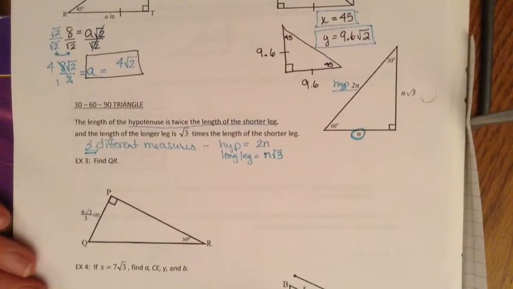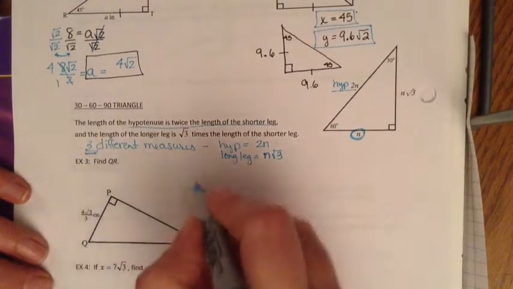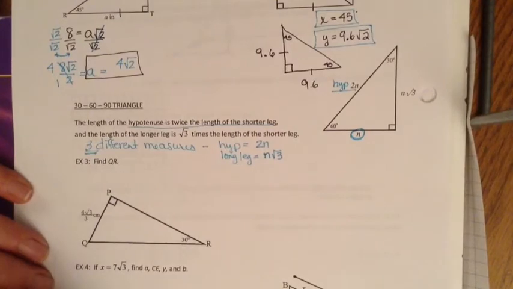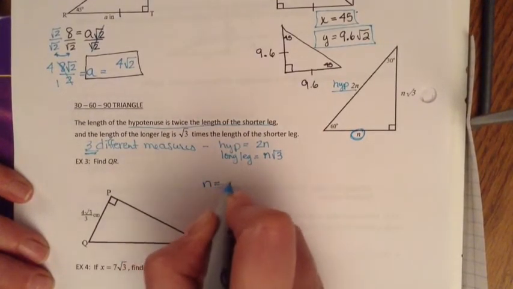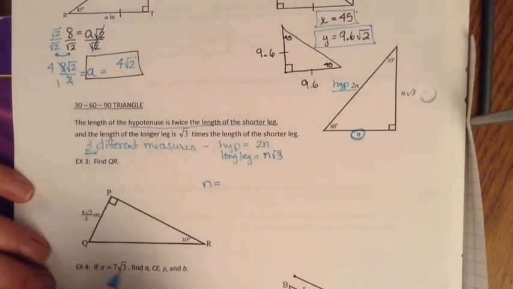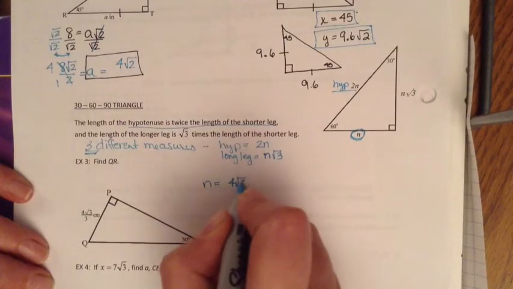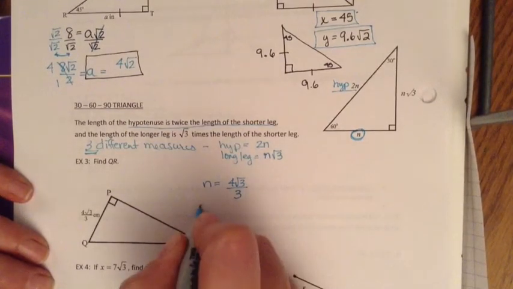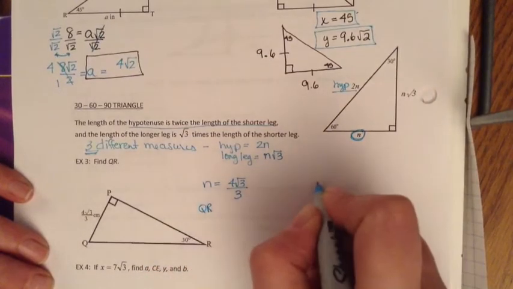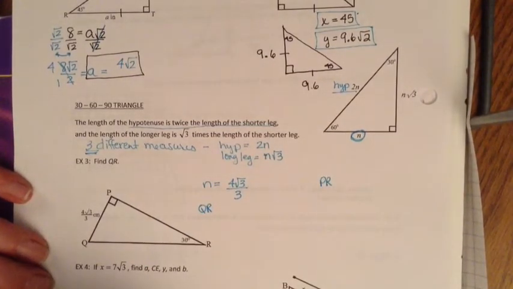So let's look at example 3. It asks us to find QR. So I have a 30, 60, 90 triangle. My short leg, I'll just use n for reference purposes, is 4 root 3 over 3. So we're going to find QR, and we're also going to find PR, even though it doesn't ask for that.